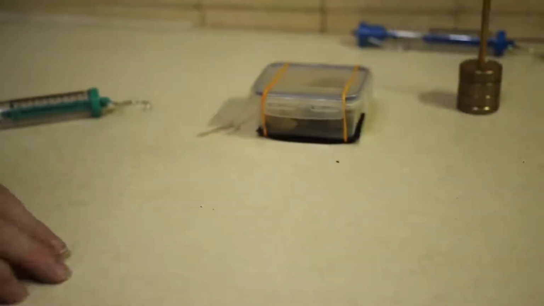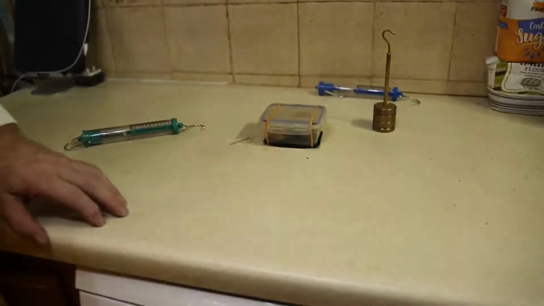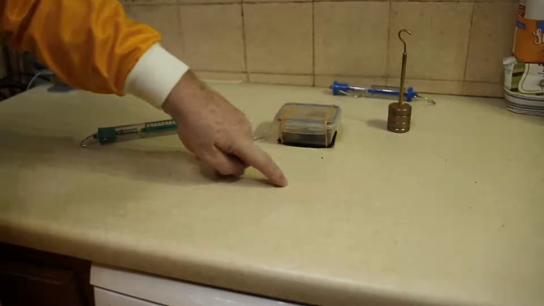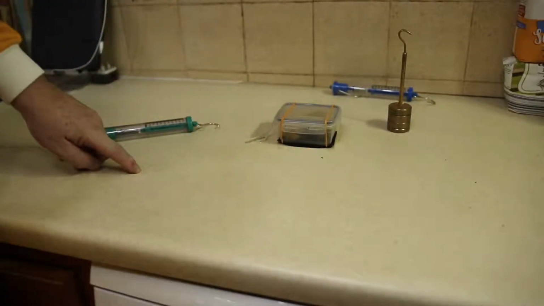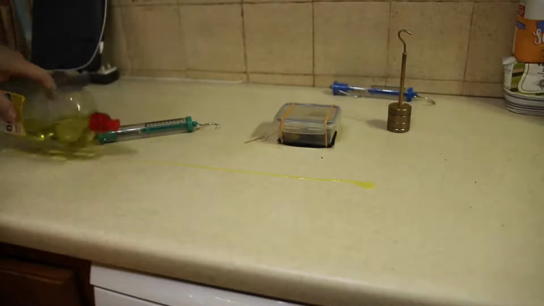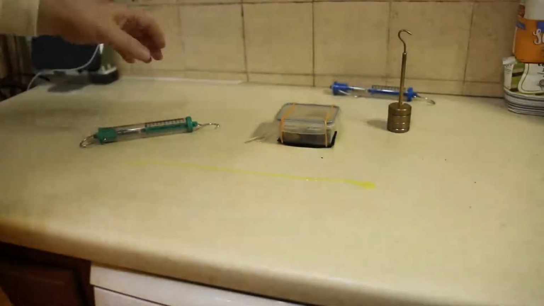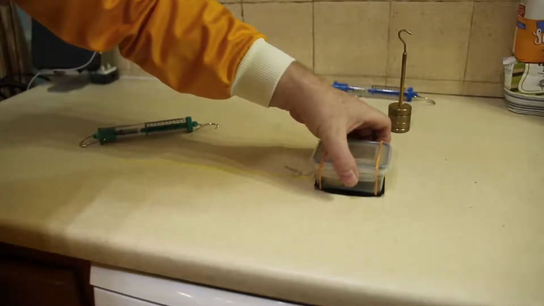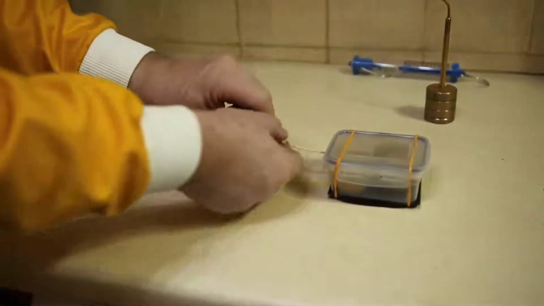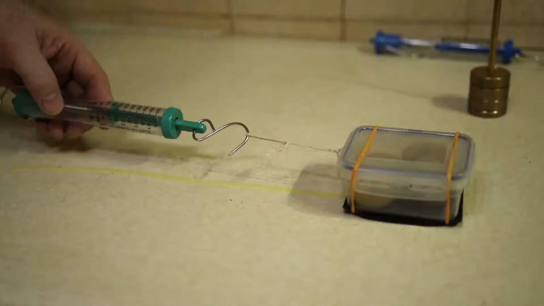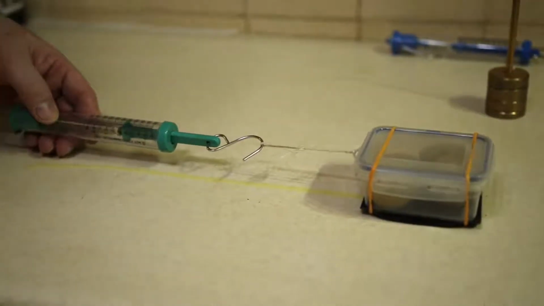Well, we can do that. What we're going to try and do is put some washing up liquid down here so we can see what happens. So we're just going to put a little squirt of washing up liquid down here. Right, so we've got some washing up liquid. I'm going to just put this piece of rubber on that, and now we can try to see what's going to happen.